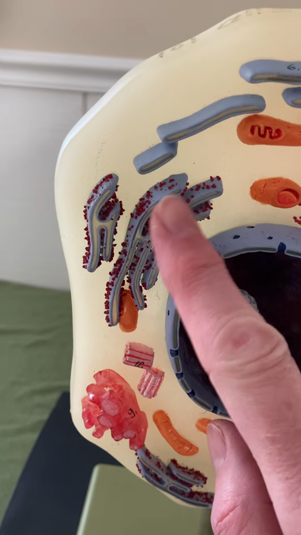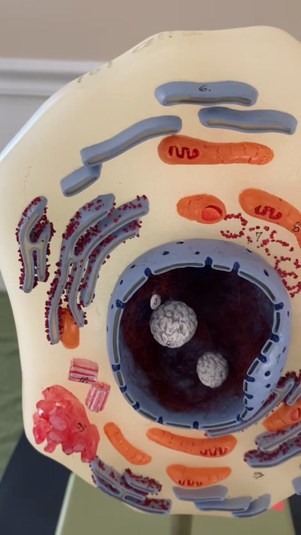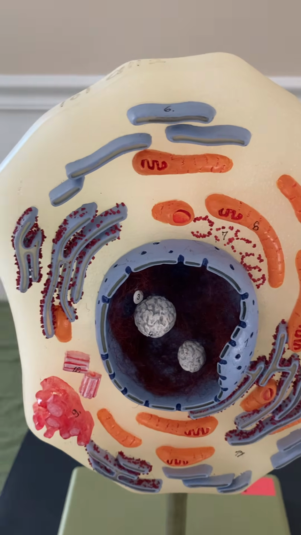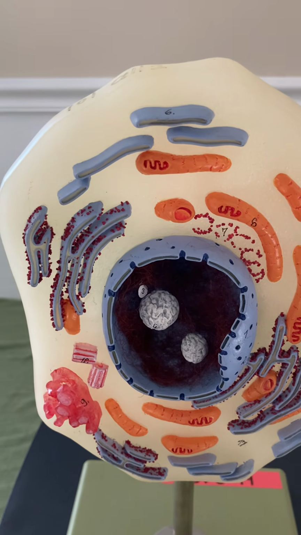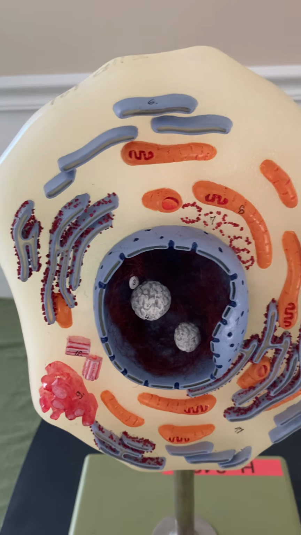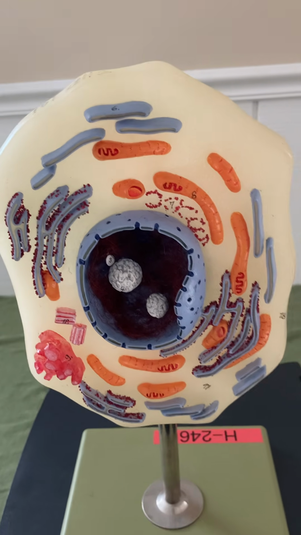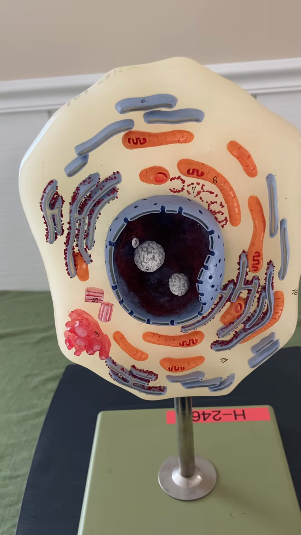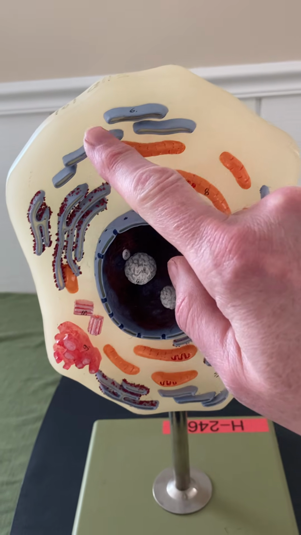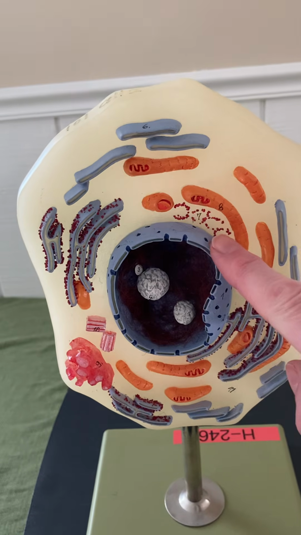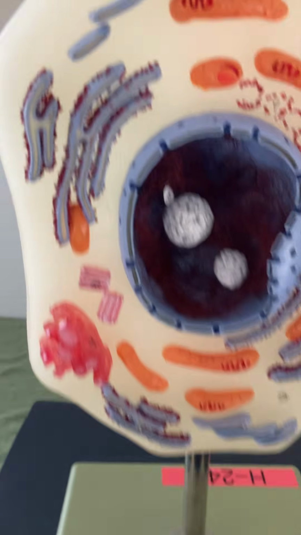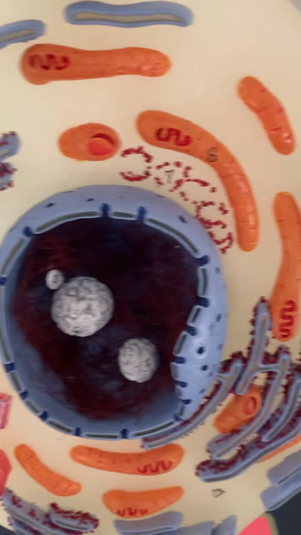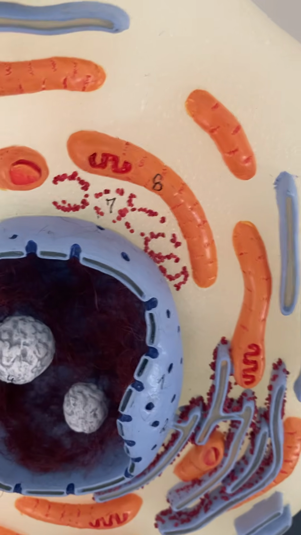This is smooth endoplasmic reticulum. This is rough endoplasmic reticulum. The difference between the two is clearly the little red dots. The red dots are ribosomes. Rough endoplasmic reticulum, do not use abbreviations on the test. Do not say rough ER on the test. Rough endoplasmic reticulum has ribosomes on it. Smooth endoplasmic reticulum doesn't. These are free-floating ribosomes, so ribosomes can be found either on the rough ER or free-floating in the cytoplasm, in the case of number 7.